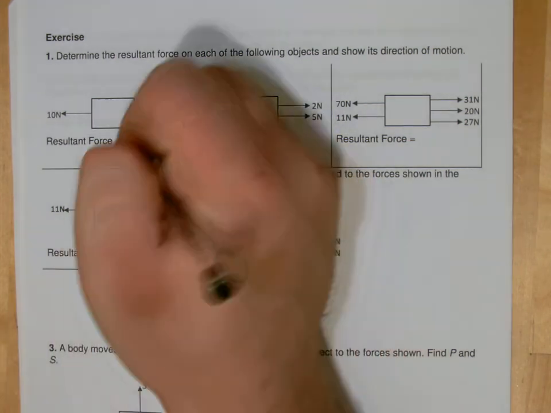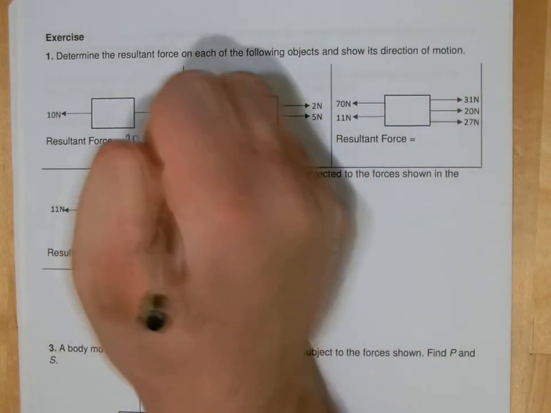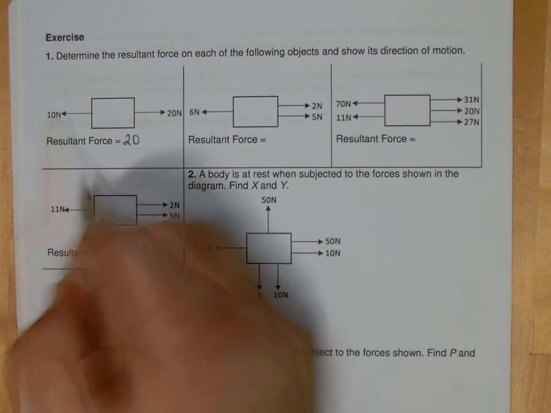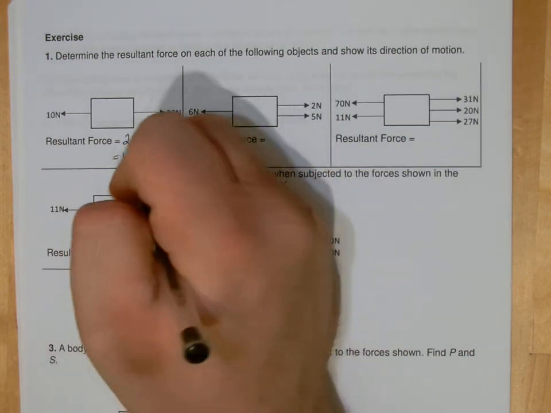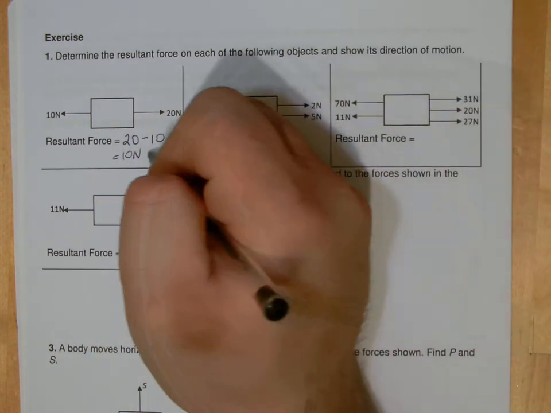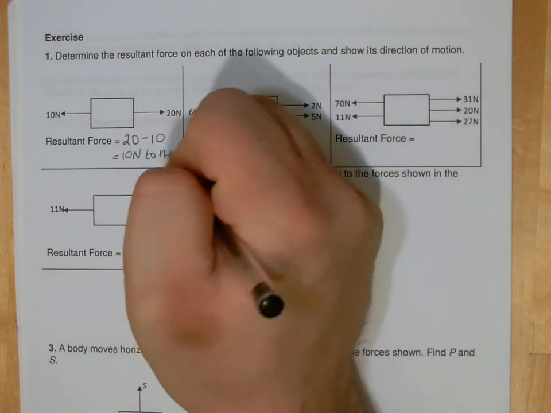So to get the resultant force, you need to look at the leading force, which is 20, subtract the resistance, which is 10, and you just end up with 10 newtons. That's the resultant force, and it'll be moving to the right.